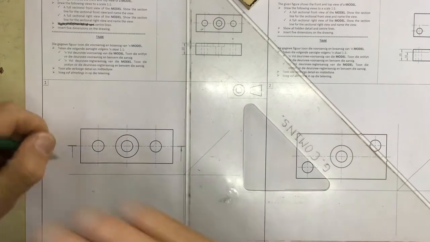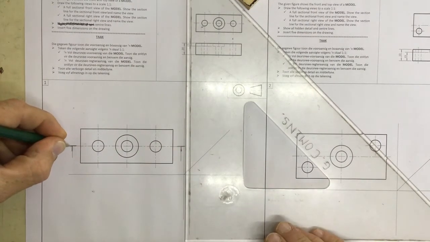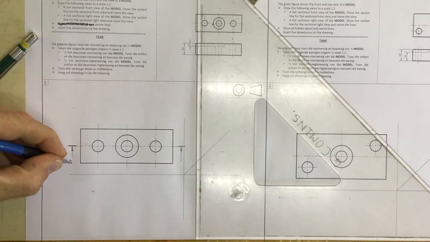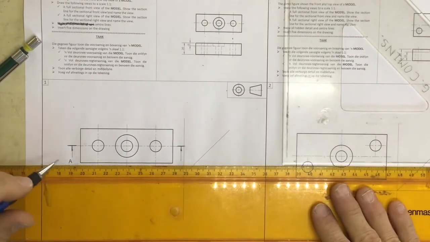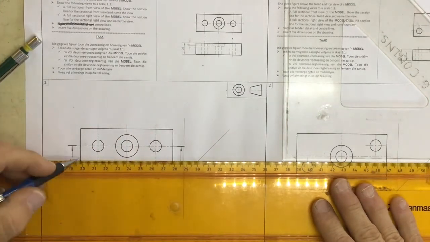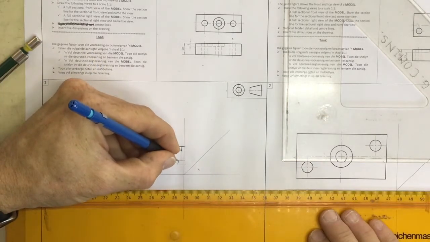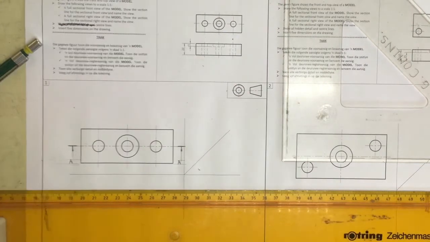About 5 to 7 millimeters in length. Okay, there we go. Just doing my best to do those arrows. And write in A as neatly as you can. You could draw some construction lines just to get the height of the writing on both sides exactly the same. There we go. And A on this side as well. That just makes it super neat, and you'll get extra marks for that.